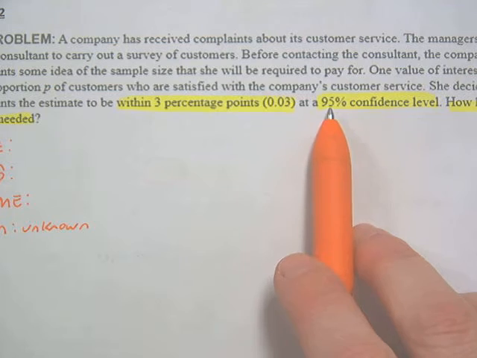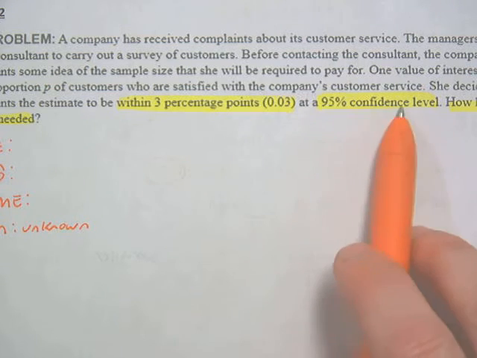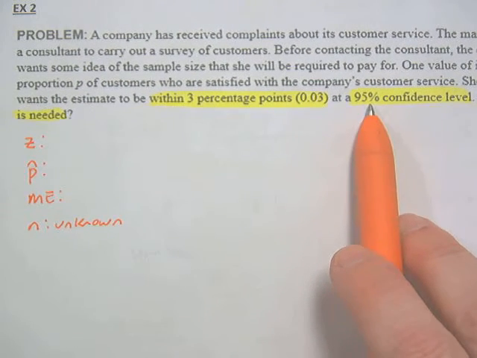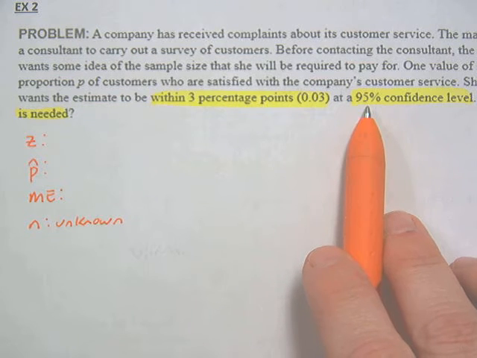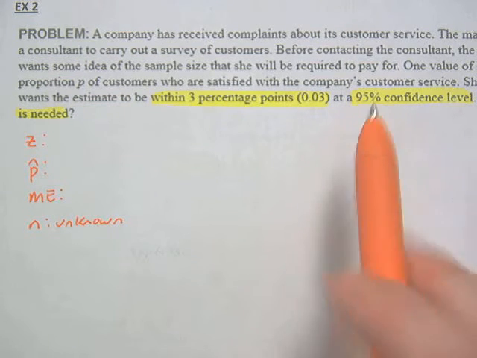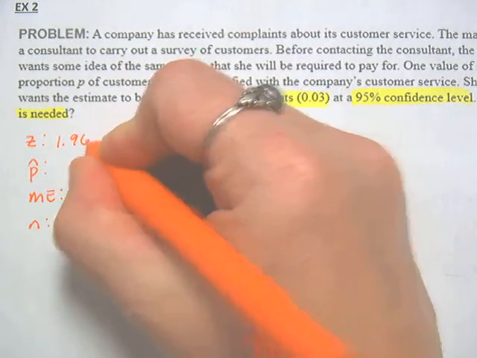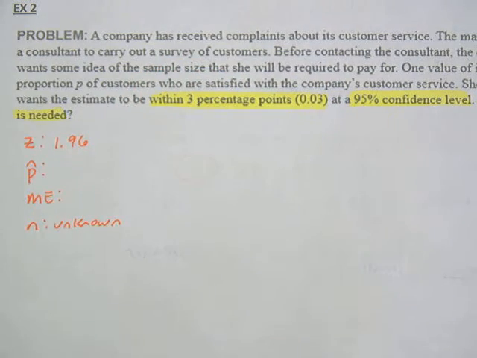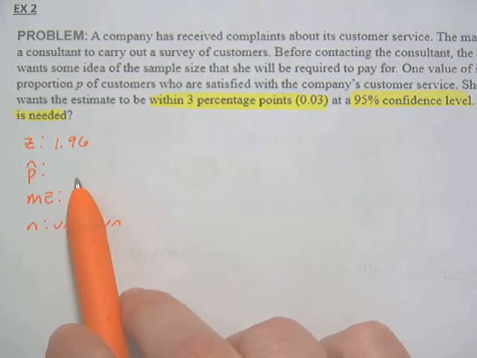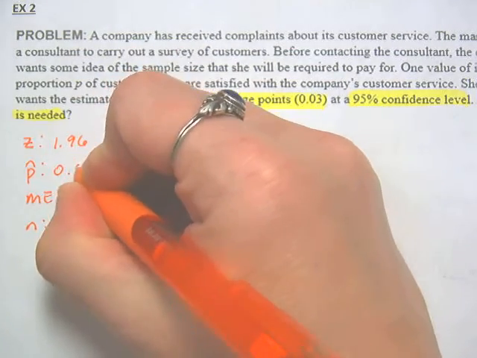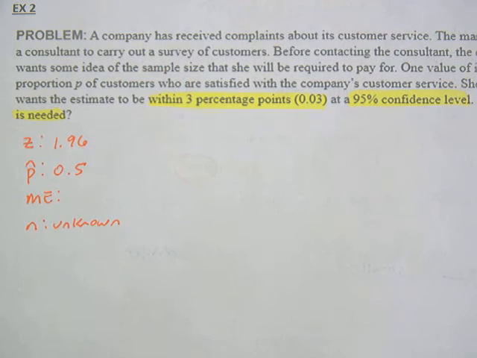The word problem says 95% confidence level. Go to your pink sheet and tell me what we're going to plug in for Z for 95%. 1.96. Cool, that's easy. p hat is always your sample proportion. If this company had already done this last year and we had something to go off of, then we would plug that in for p hat. But since we don't, use 0.5. That's just the rule.